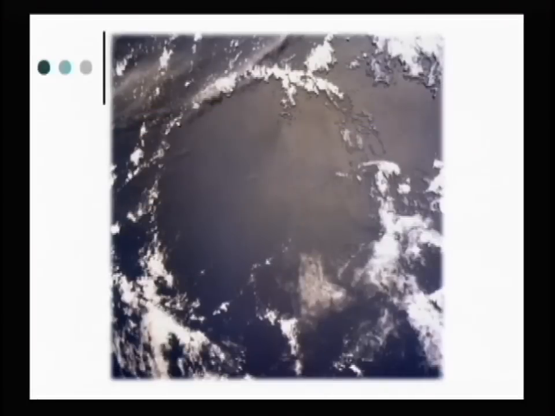Now this is an interesting one because this is the start of a cyclonic storm, but what happened is it kind of ran out of energy and wasn't able to maintain its shape, and so it just basically dissipated. And so basically you're seeing the results of what used to be the beginnings of a cyclonic storm.